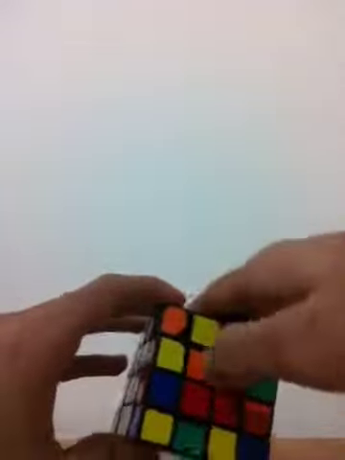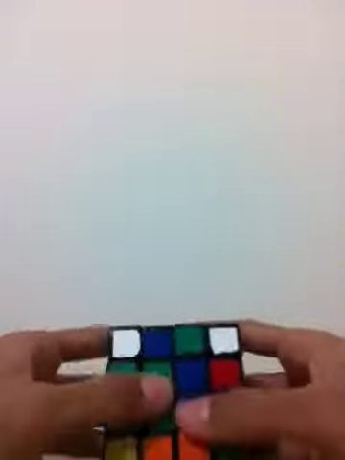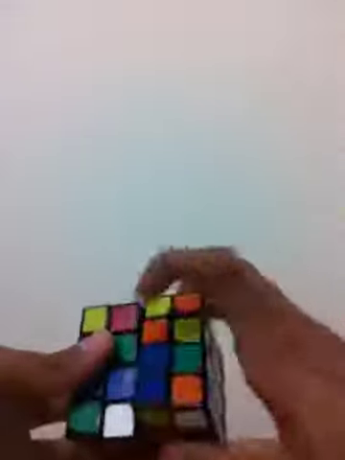So now when I look back like that, I saw these green and blues here, right here. So what I'm going to do is I'm going to solve this blue by doing that. So making the 2x1 bar, because I know this is where my empty slot is, and placing it.